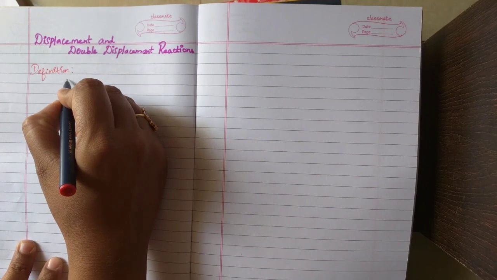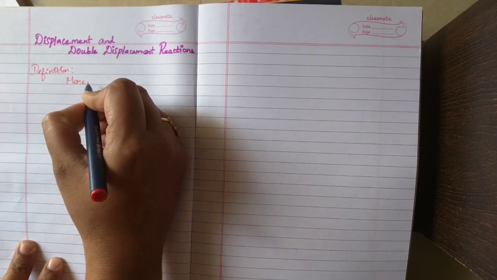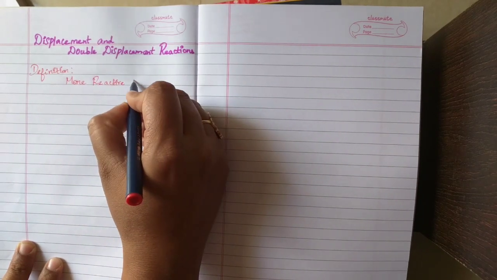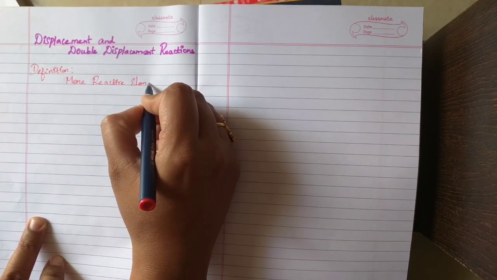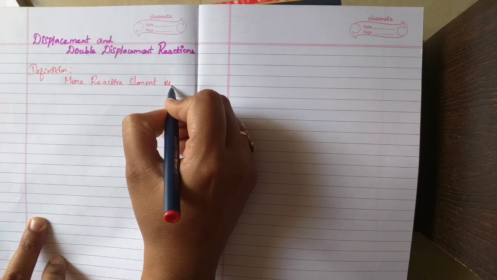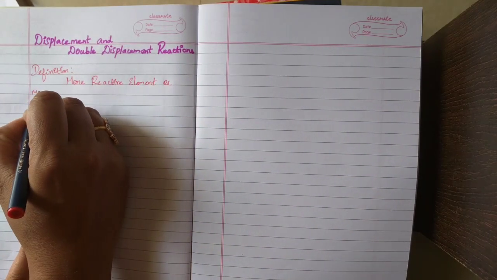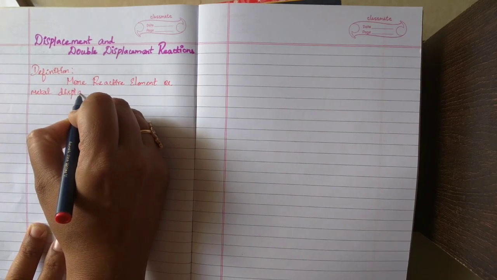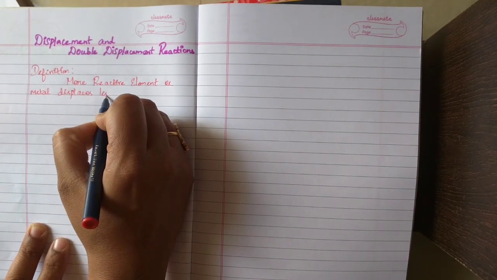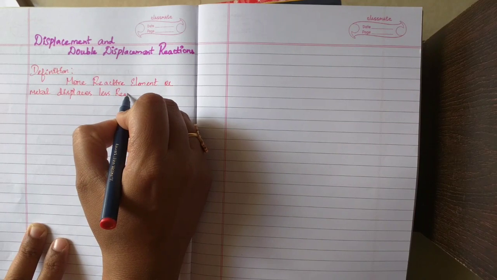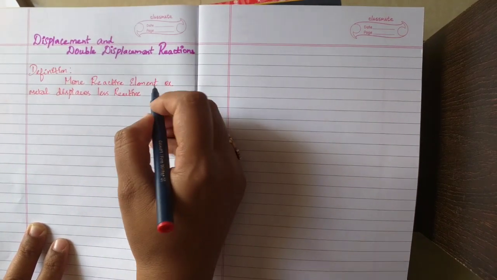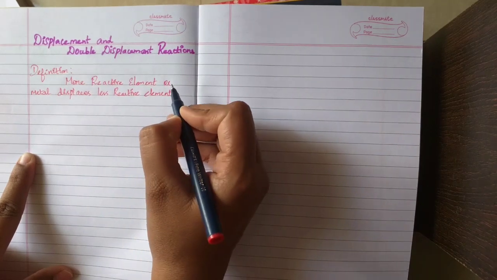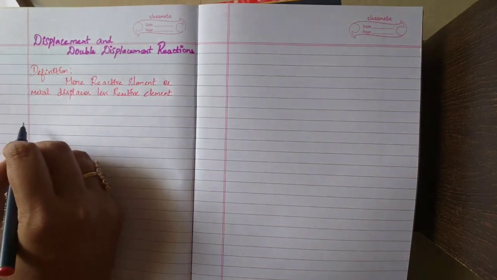More reactive element or metal displaces less reactive element or metal. This is a very important key point definition for this reaction, students.